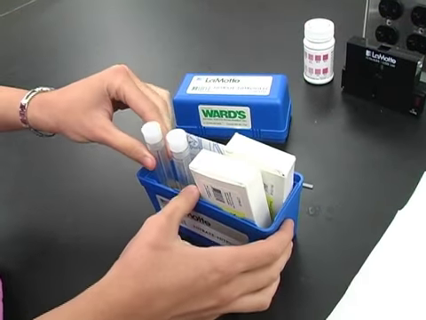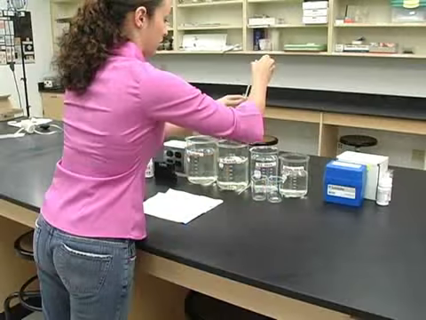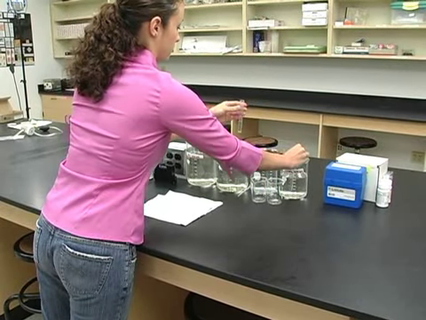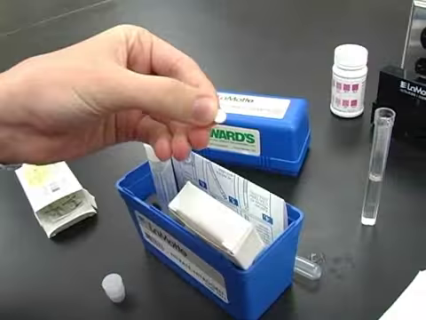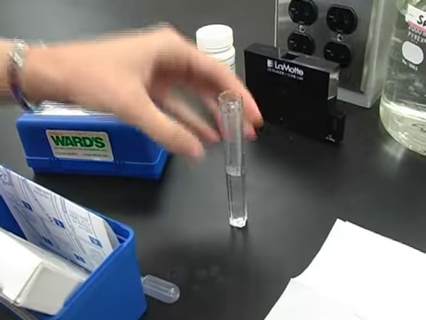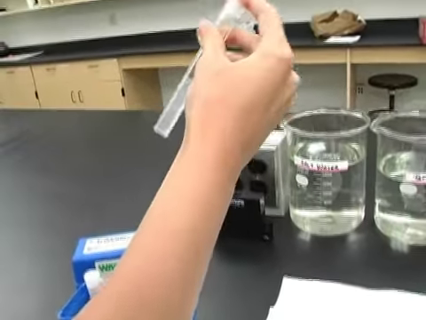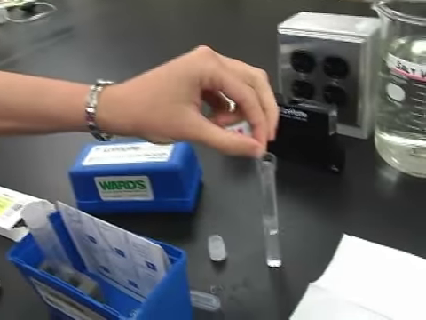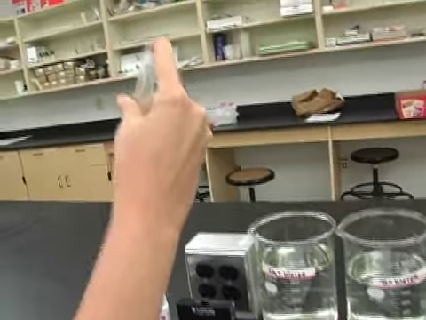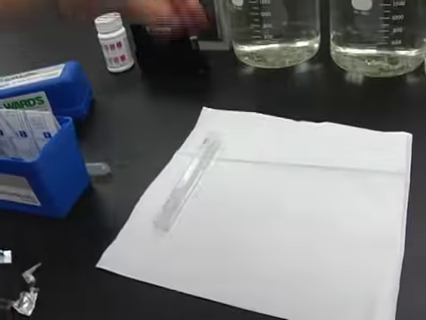There are two ways to test for nitrogen. The first is by a test kit. Fill a test tube to the 5 milliliter line with the water sample. Then add a nitrogen number 1 tablet. Cap the tube and mix until the tablet is entirely dissolved. Then add 1 nitrogen number 2 tablet. Cap and mix again until the tablet is dissolved. Then set the tube aside for 5 minutes.